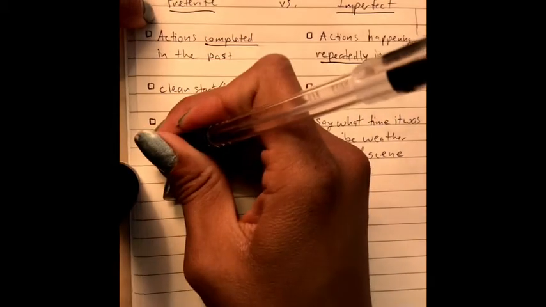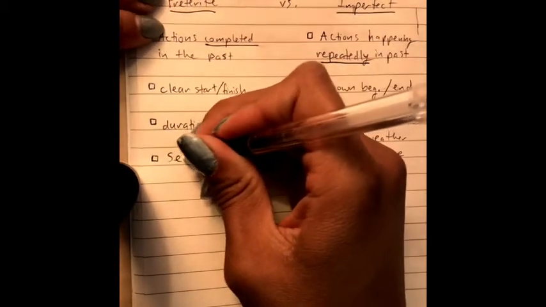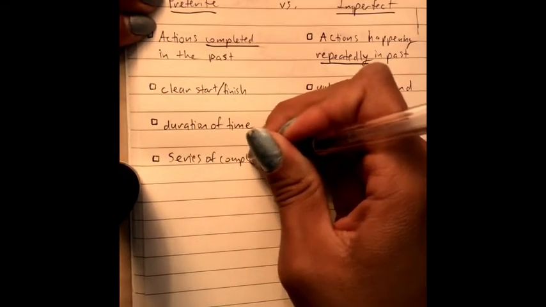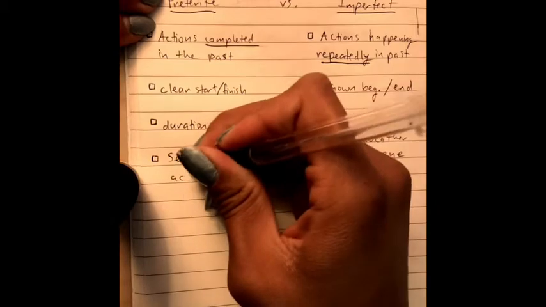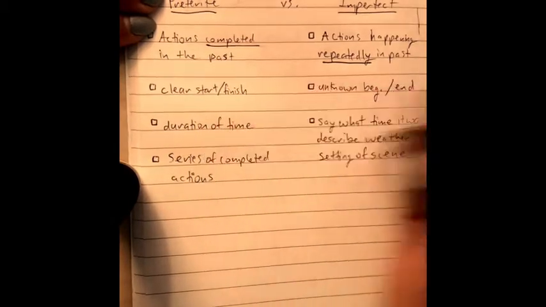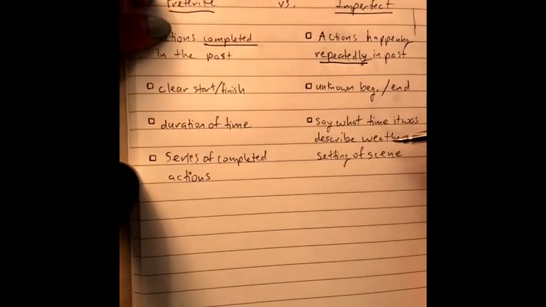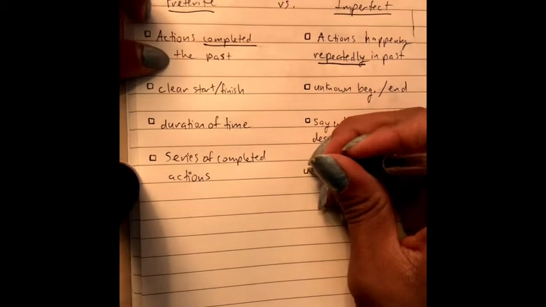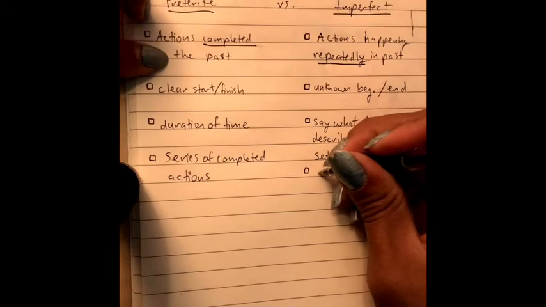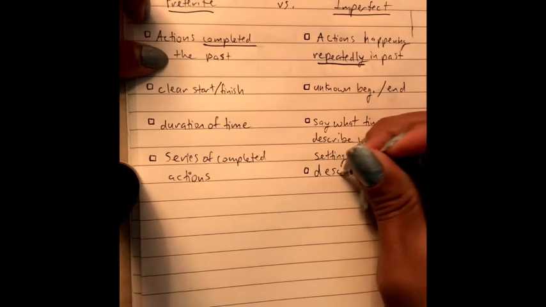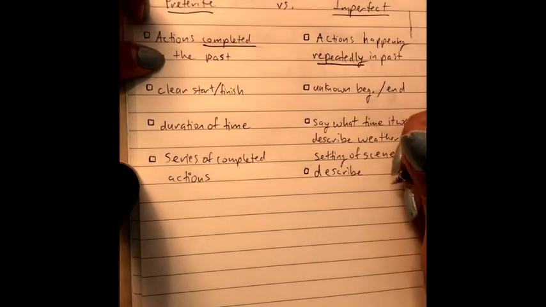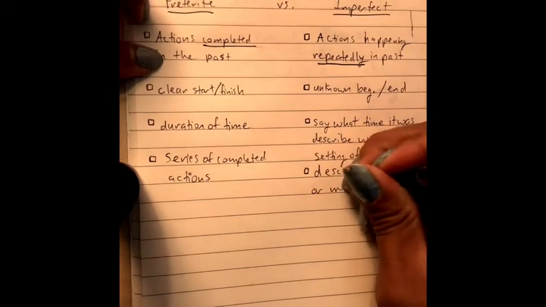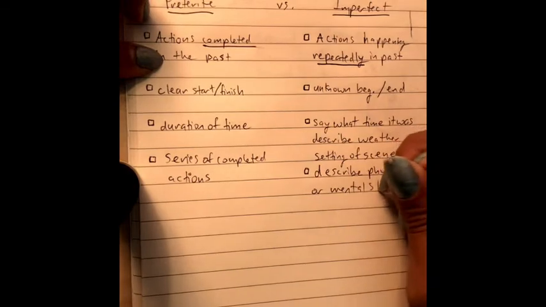This is also used for a series of completed actions. Okay? One more thing: imperfect is used to describe a physical or mental state.